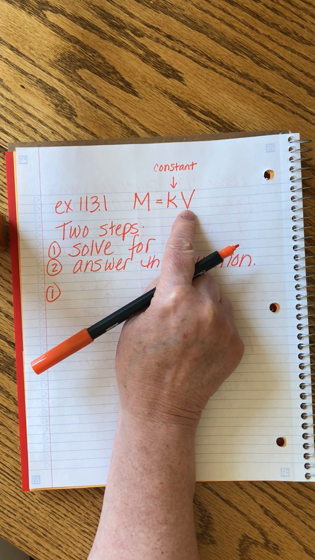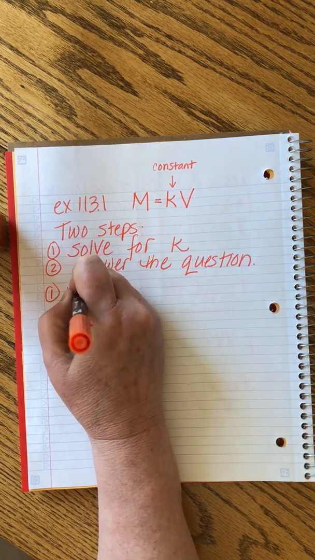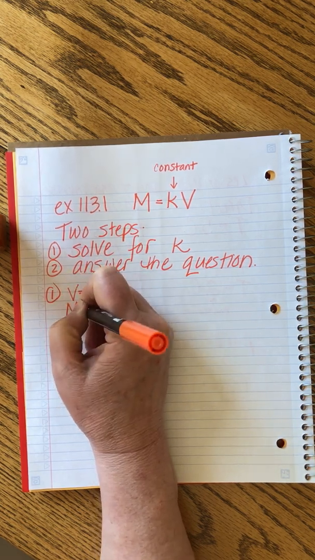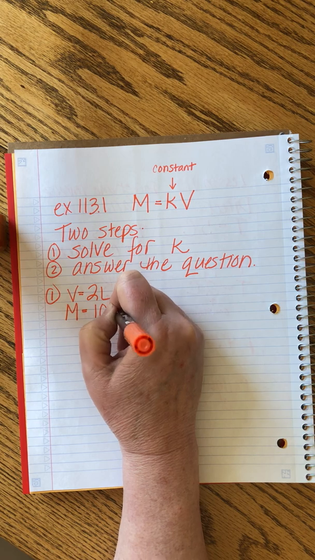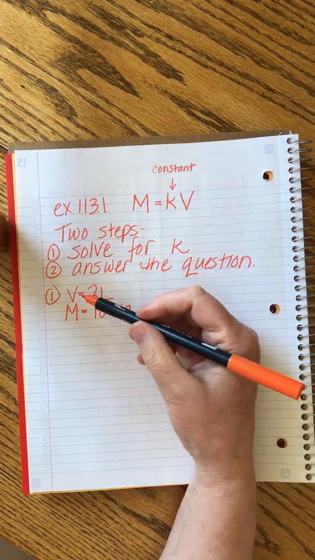Volume, the best way to understand volume is like by how we buy liquids, like liter bottles, 2-liter bottles, things like that. If the mass of 2 liters is 10 kilograms, that tells us that the volume is 2 liters and the mass is 10 kilograms. We can tell which is which because we match the units.